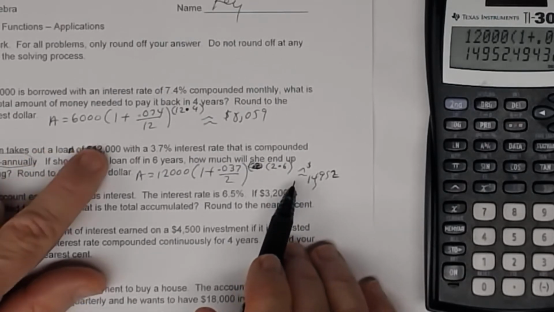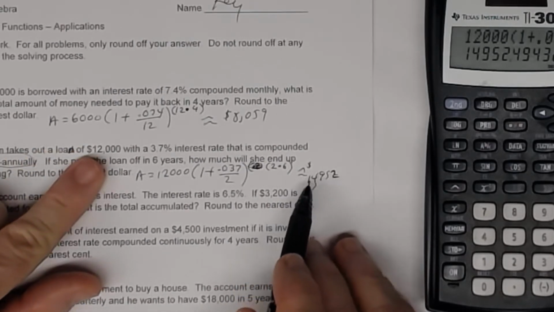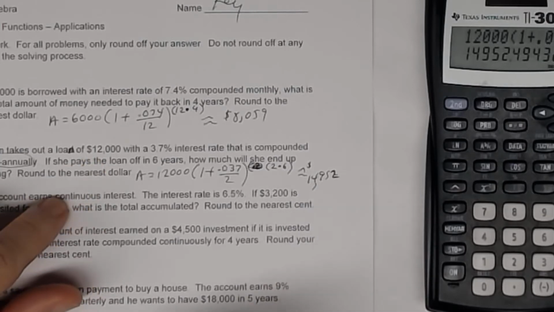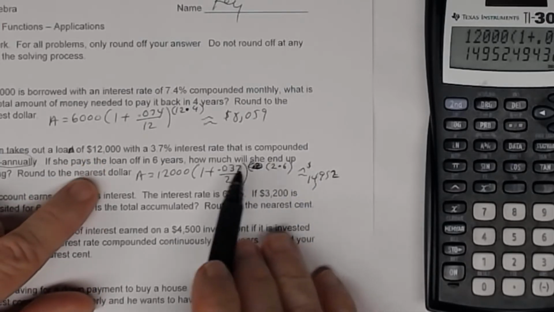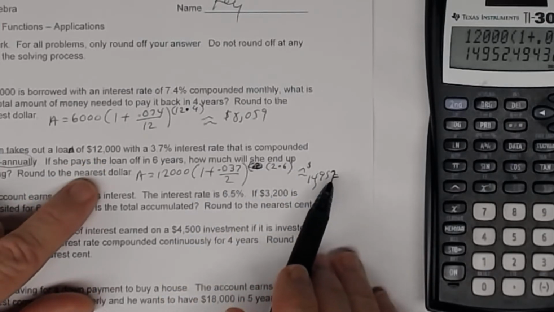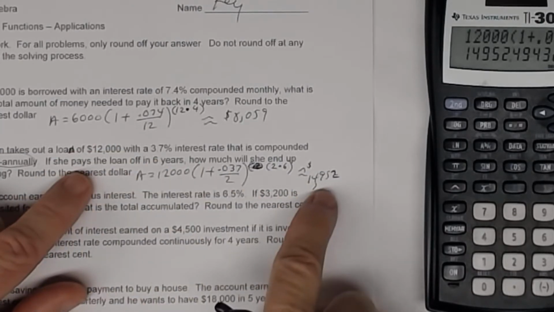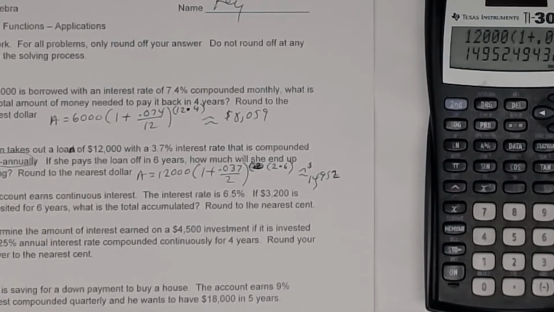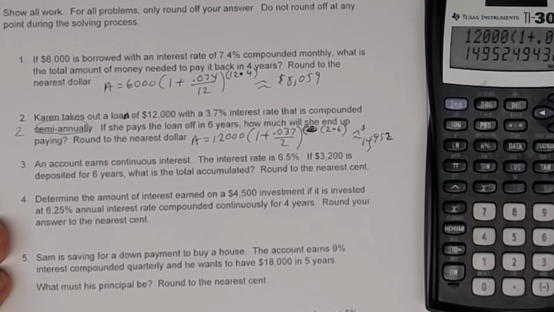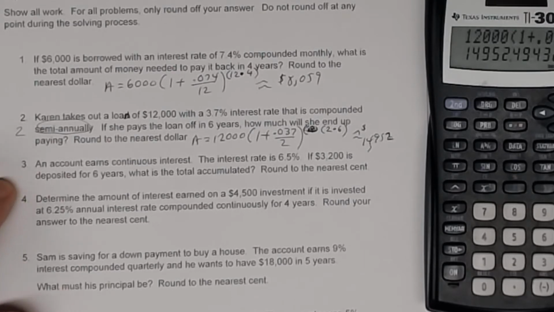So you borrowed 12,000. You're going to have to end up paying back 14,952. And remember, the reason why it's an increase is because you have to pay interest. So if you subtract 12,000 from this, that gives you the interest you ended up paying. All right, so that was number 2. Not difficult at all, right? Very simple process.